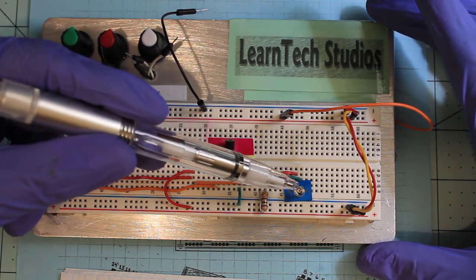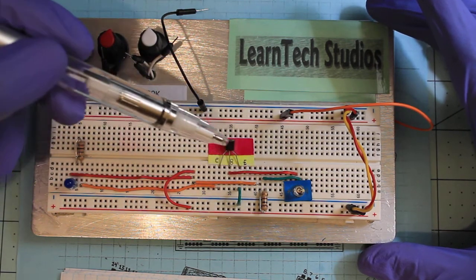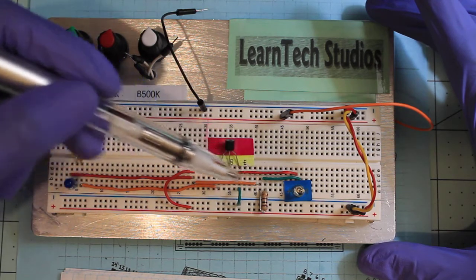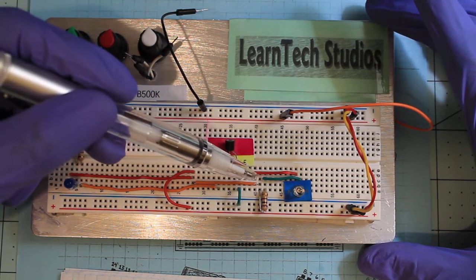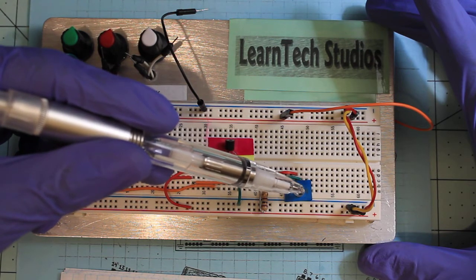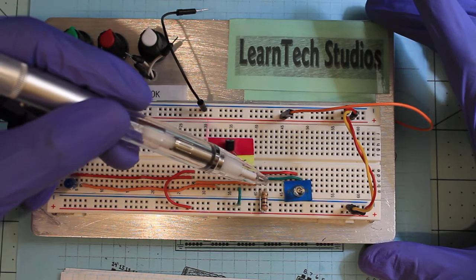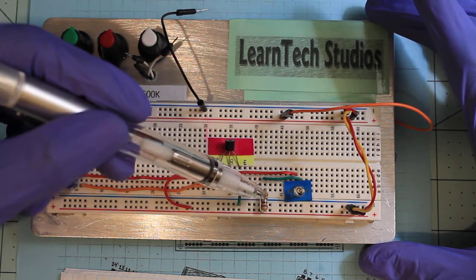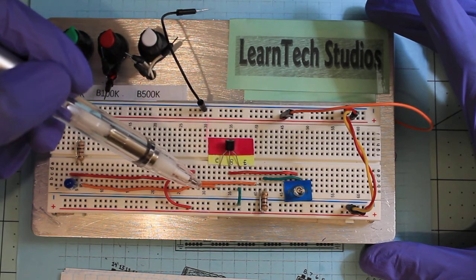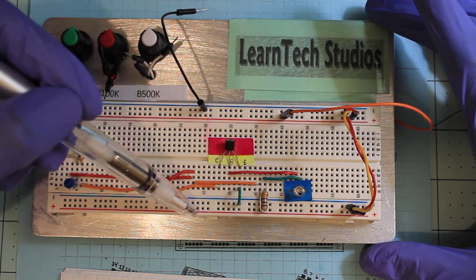I have the photodiode positive pin going to the base, and I have the negative side of the photodiode going through this little 100 ohm resistor, and it goes onto the positive rail.